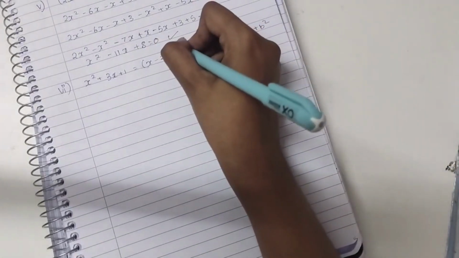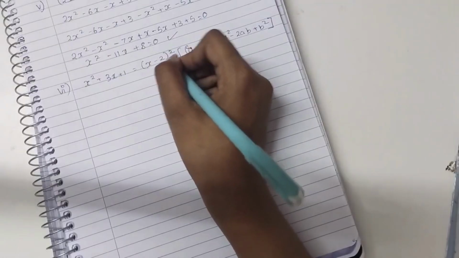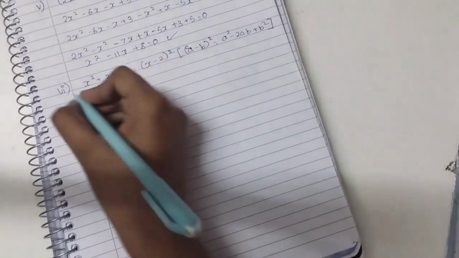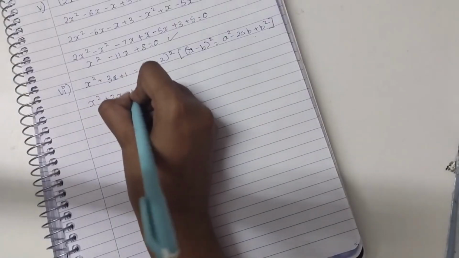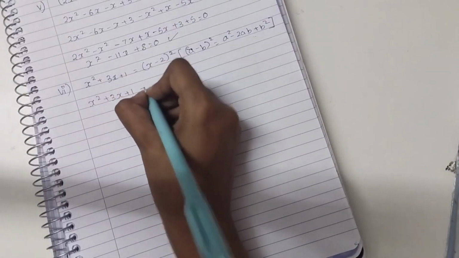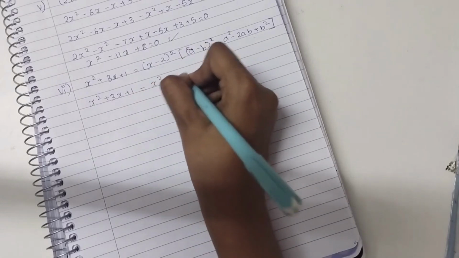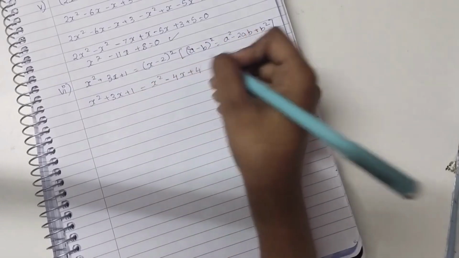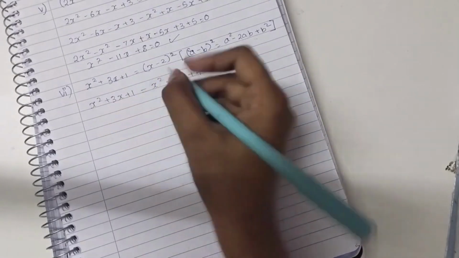So we're going to simplify these terms on the right-hand side in the form of this. So we're going to get x squared plus 3x plus 1, which is equal to x squared minus 4x plus 4.